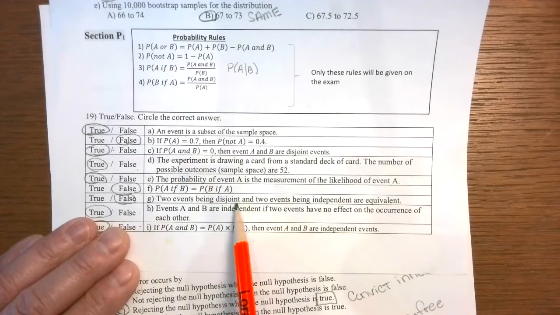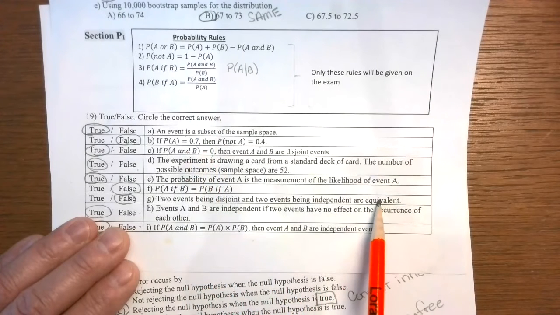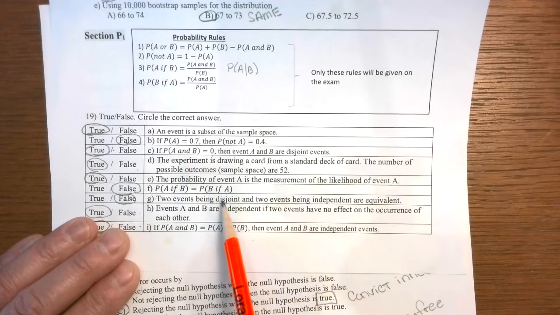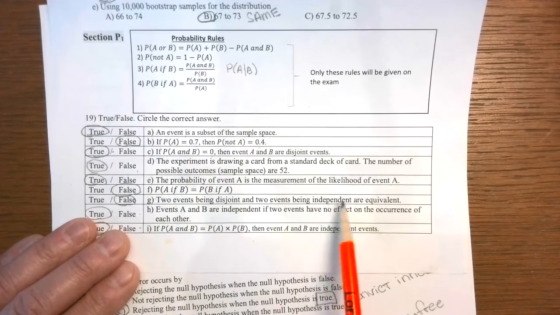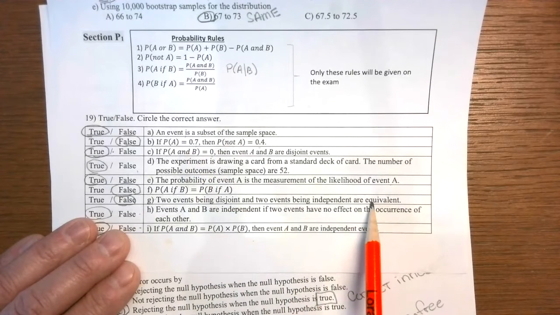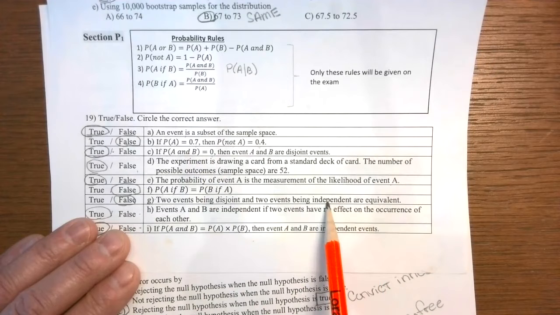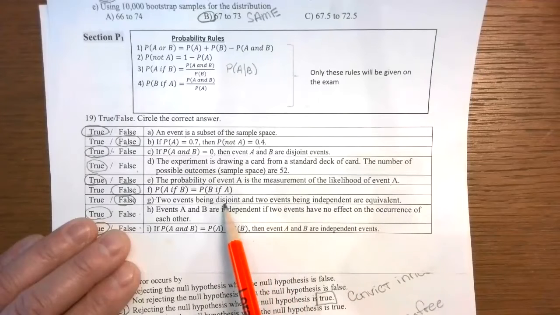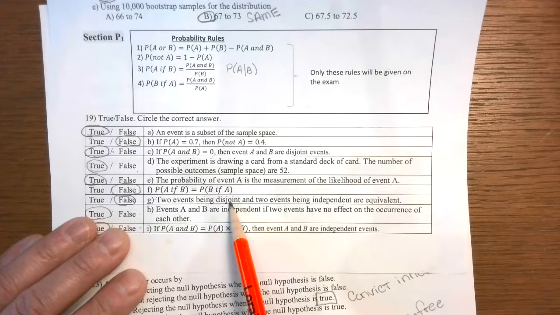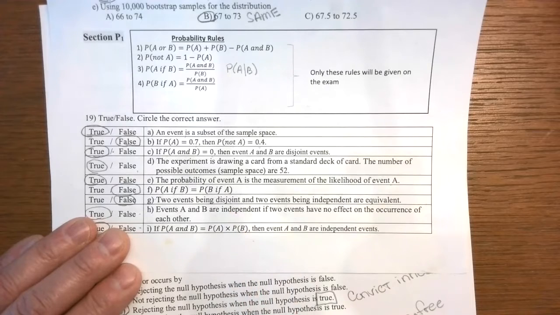Two events being disjoint and two events being independent are equivalent. Those are not the same thing. To be disjoint means you can't happen at the same time. To be independent means one does not affect the other. If I draw a card from a deck and then I go into my closet and pick out a shirt, the drawing of a card has nothing to do with the color of the shirt I picked from the closet. They are independent of each other. However, being disjoint, the two things cannot happen at the same time. I can clearly pull a card and then walk into my closet and get a shirt.